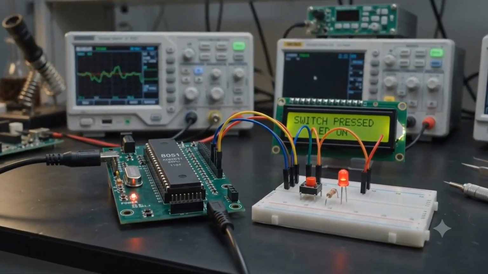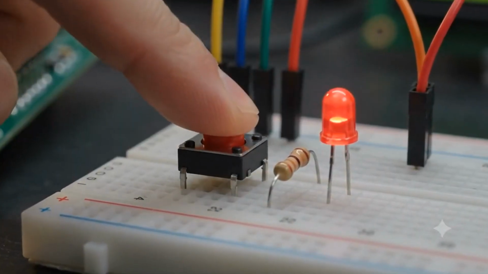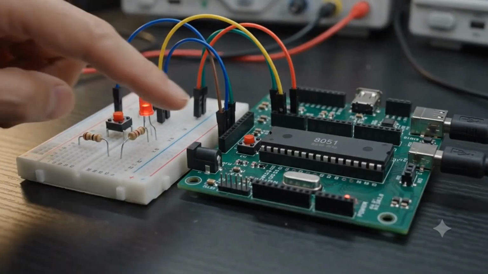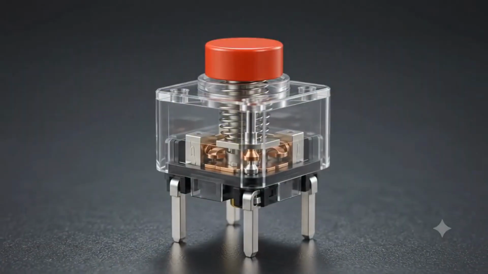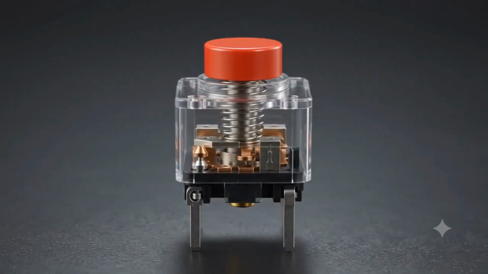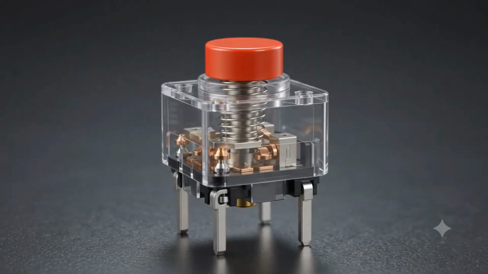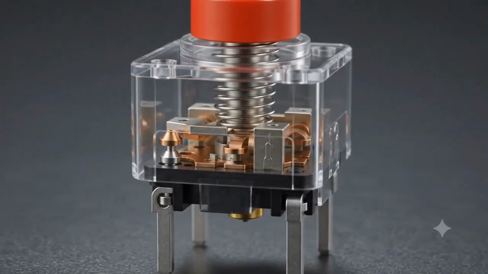Let's interface a switch with the 8051. Pressing the button lights up the LED. The code monitors the voltage change at the pin. Perfect switch interfacing. A push-button switch is one of the most commonly used digital input devices in embedded systems.